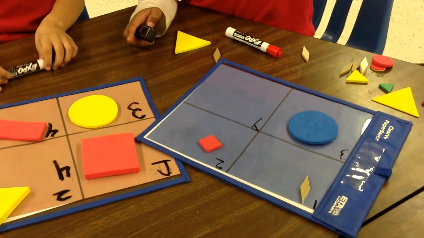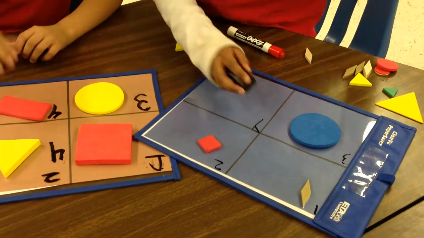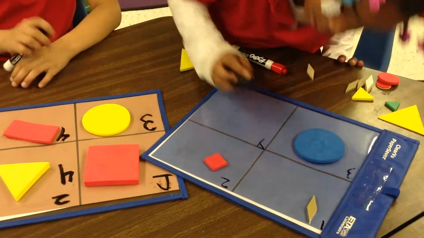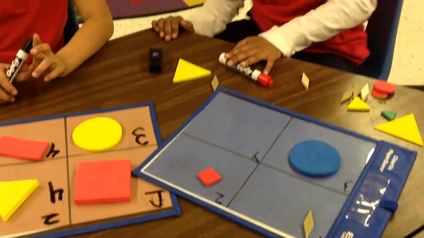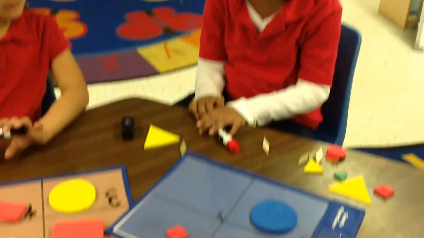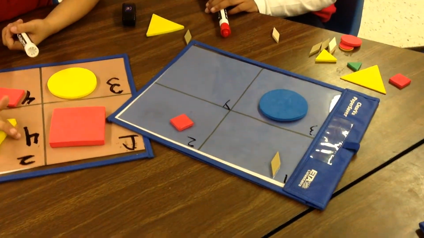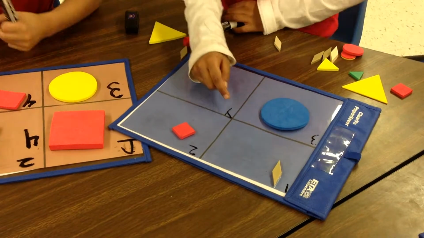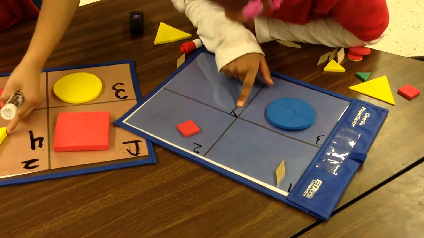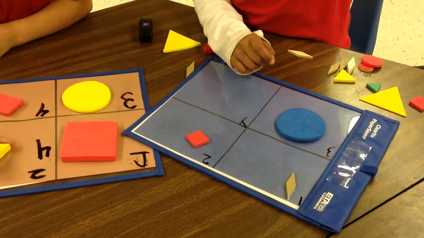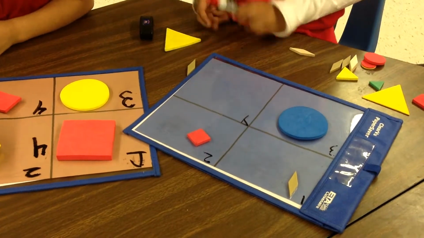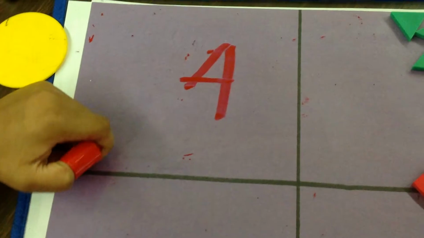Show me the 4 that reminds you of a triangle. The bottom looks like a triangle, because it's only going down. This one reminds me of a triangle. Okay, that number 4 reminds you of a triangle.